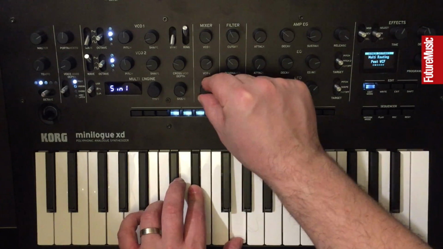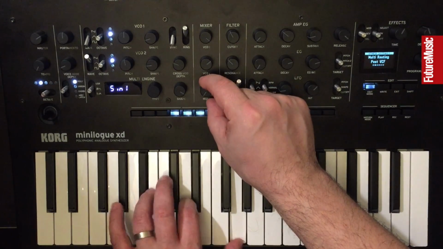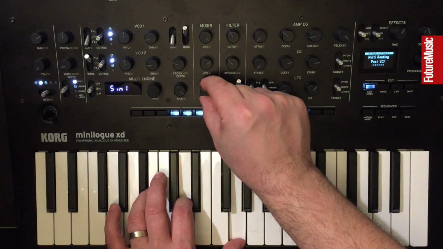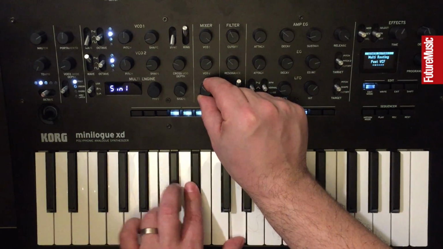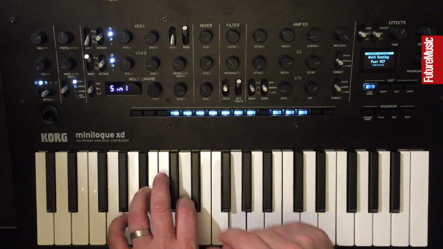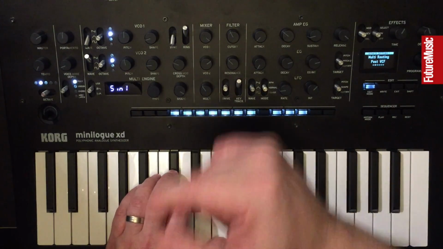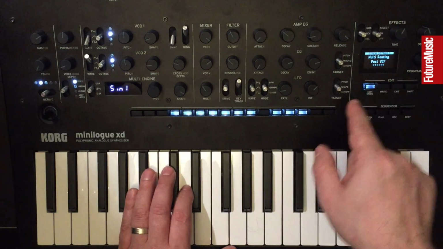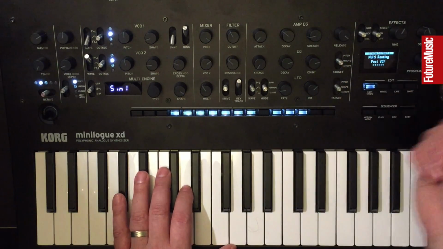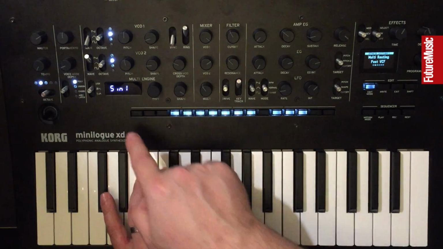Now if I turn it up here, that may sound like it's being filtered, but in fact that's our shape parameter that we set a few steps back, modulating the sine wave.